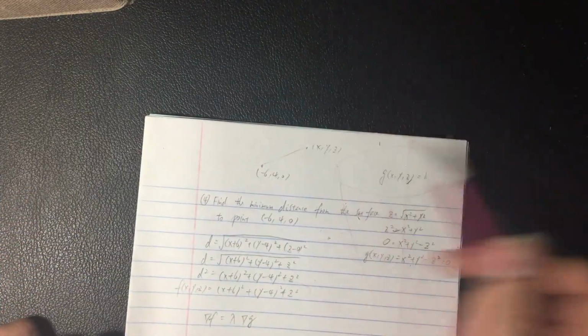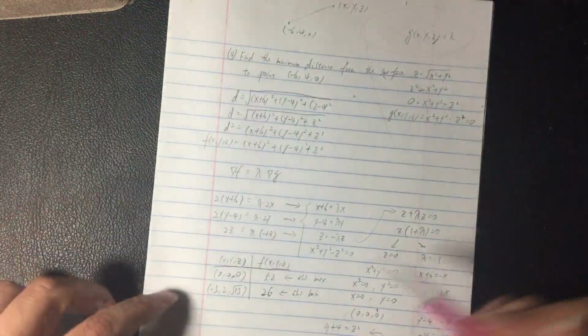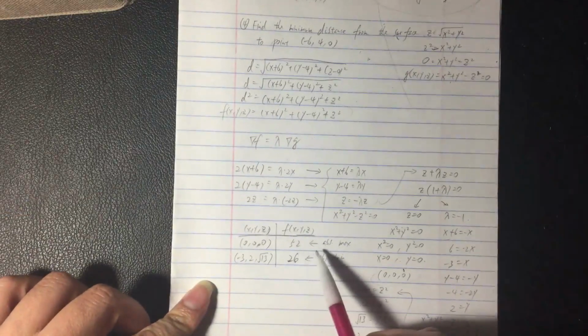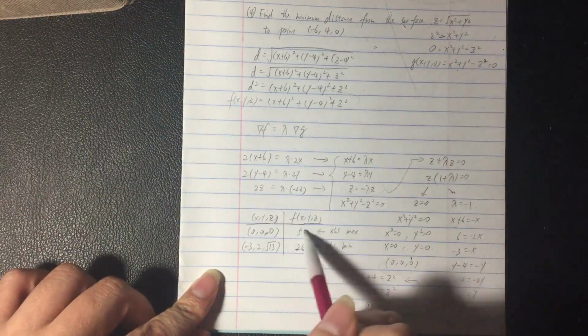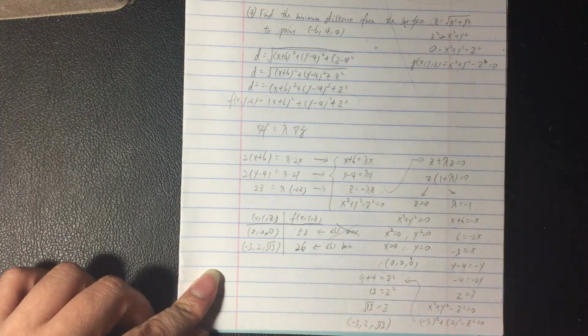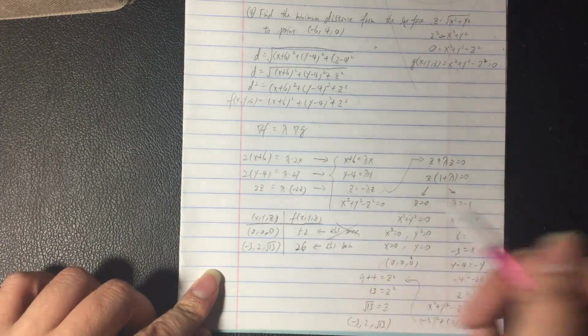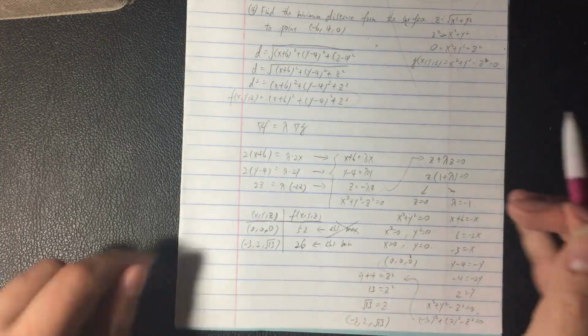The cone is unbounded. It goes up to infinity. So it's impossible for us to have a maximum distance. Then what's wrong here? This is not a maximum. What's wrong here? Be very, very careful.